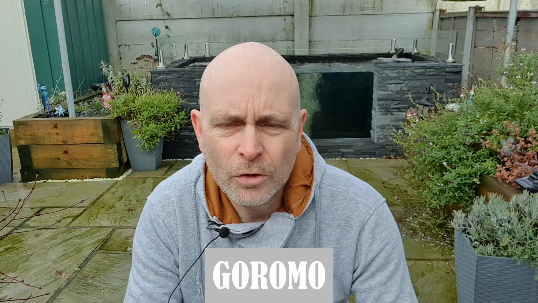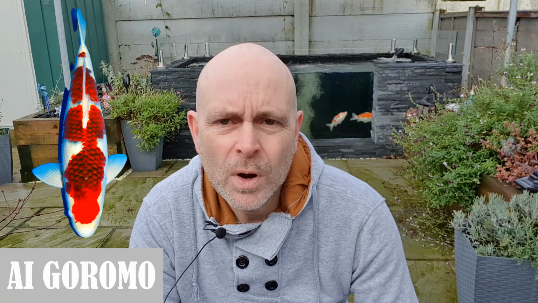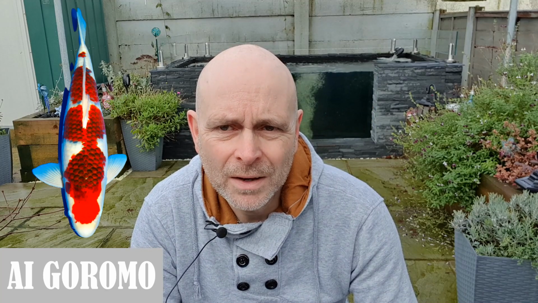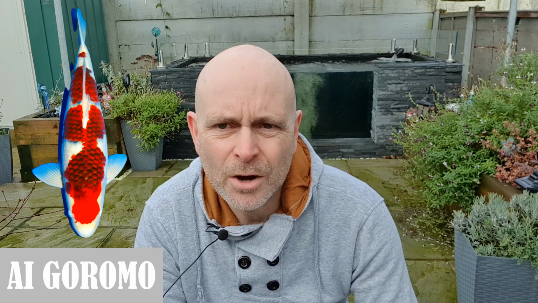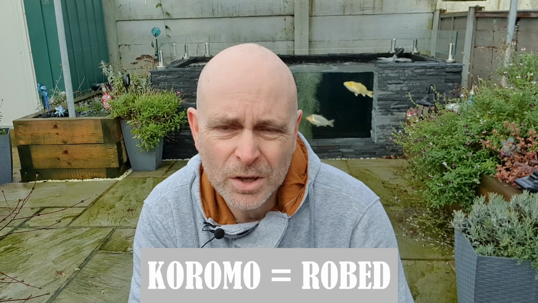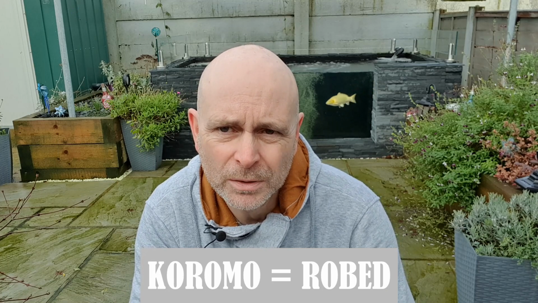GOROMO also come under this group. Now a GOROMO or KOROMO, there's kind of 4 fish come under this general term. There's an AI GOROMO, which is a white based koi with a red pattern similar to a KOHAKU, but this time the red pattern is overlaid by a robing effect, and the term KOROMO is the Japanese term for robed. And in the case of the AI GOROMO, the robing has kind of a bluish tinge to the edge of the robe.